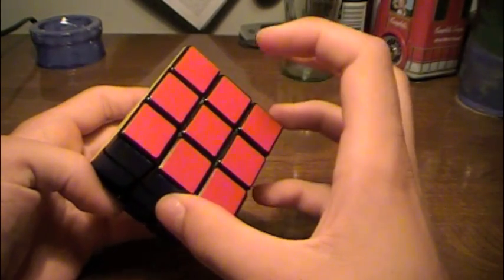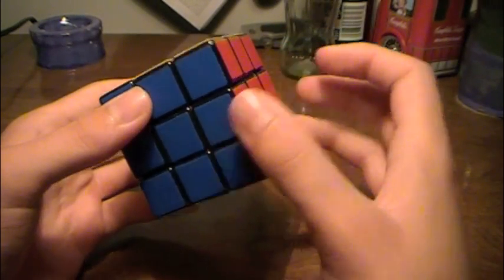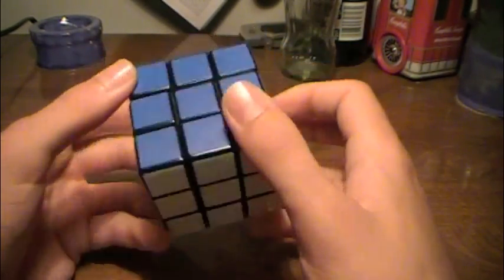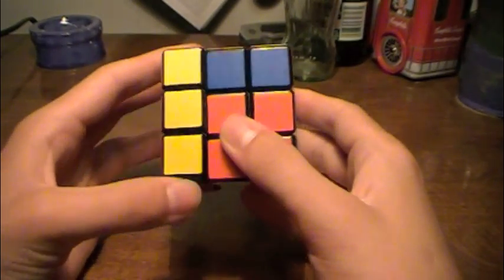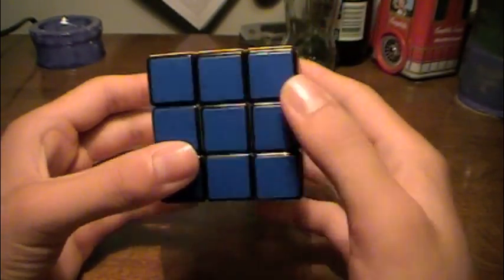For RB, you would do little d, little L. So that's all the edges.